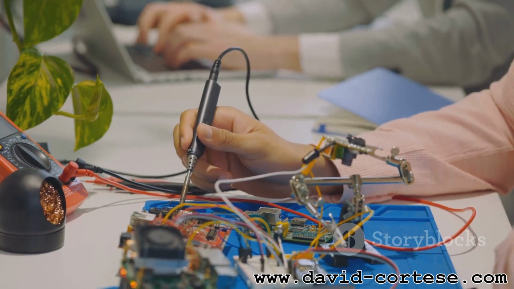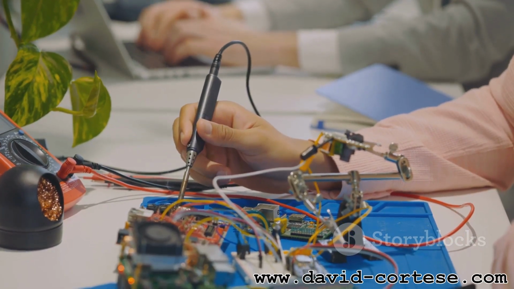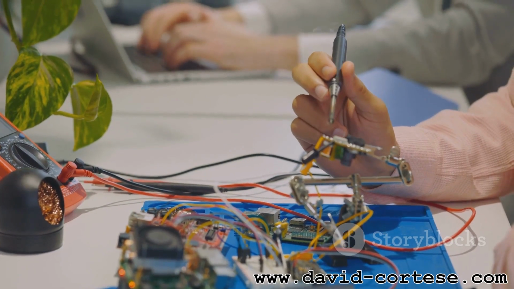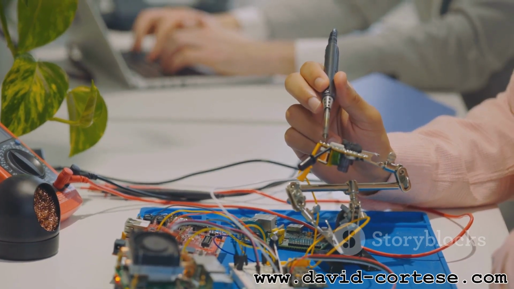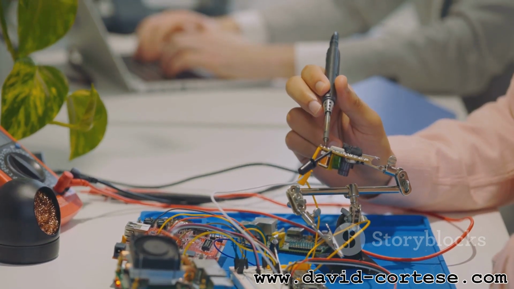So, next time you encounter an electronic device, take a moment to appreciate the ingenuity and elegance of RLC circuits, working tirelessly behind the scenes to power our modern world.